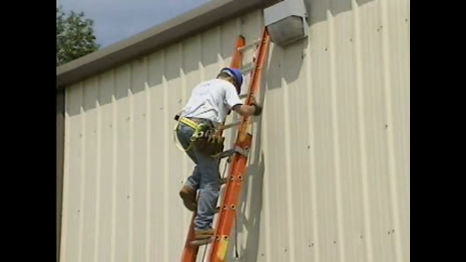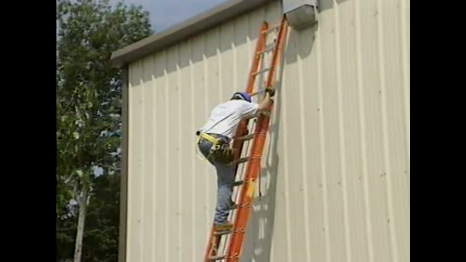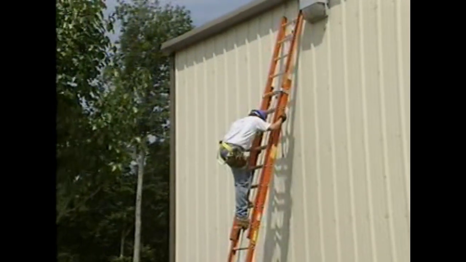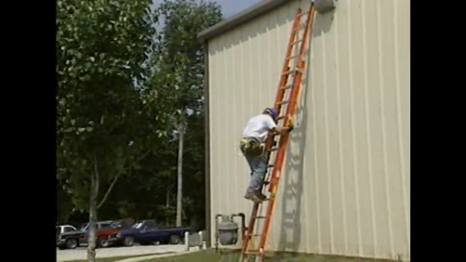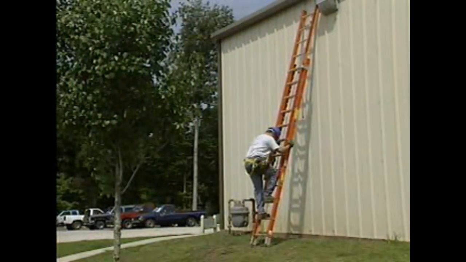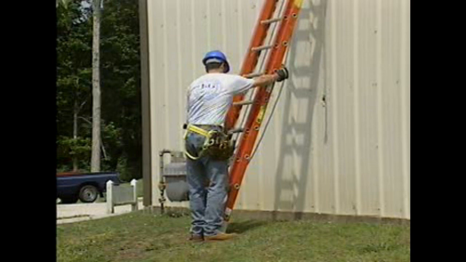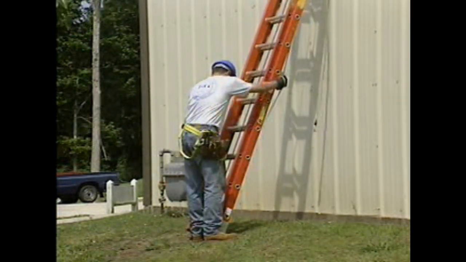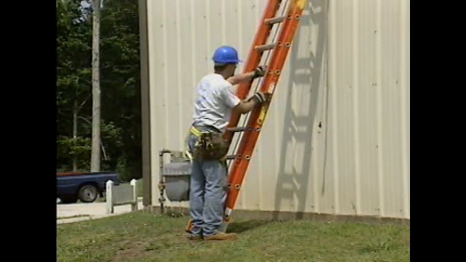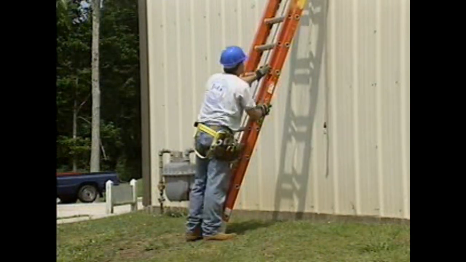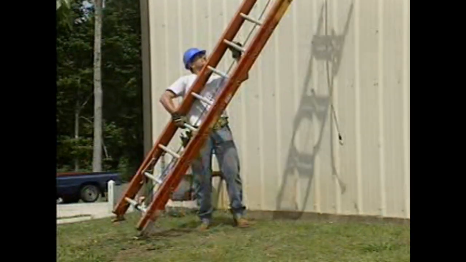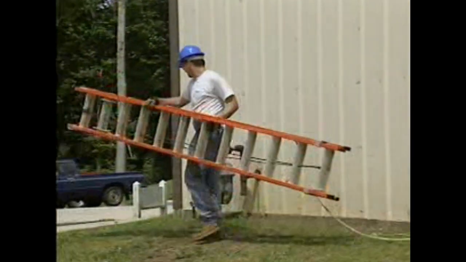When he finishes the job, he climbs back down the ladder, again using both hands on the side rails or rungs. He doesn't slide down the ladder, and he doesn't turn around to climb down. He then lowers the ladder, checks it to make sure that it's clean and in good condition, and returns it to its proper storage place.